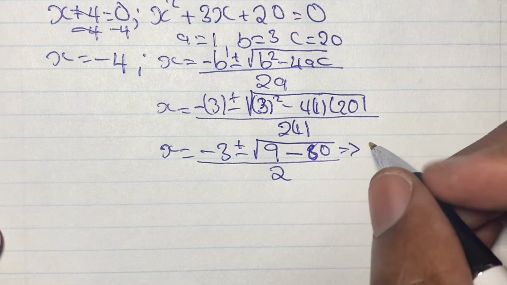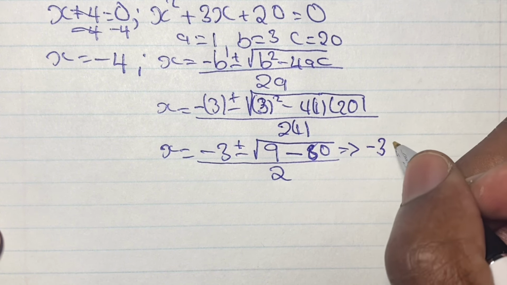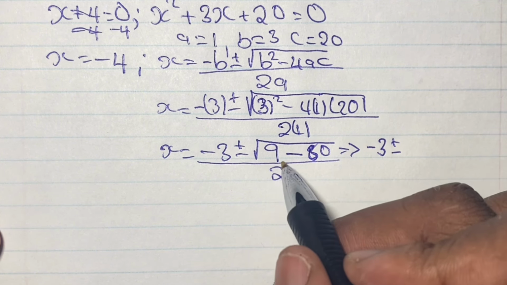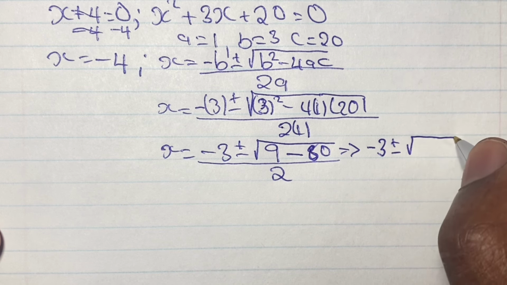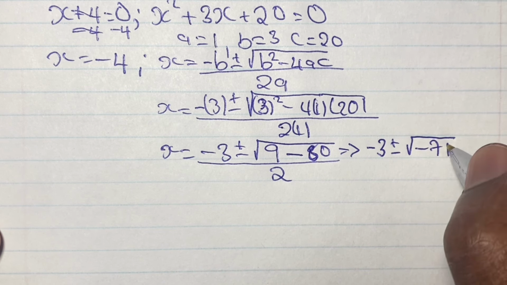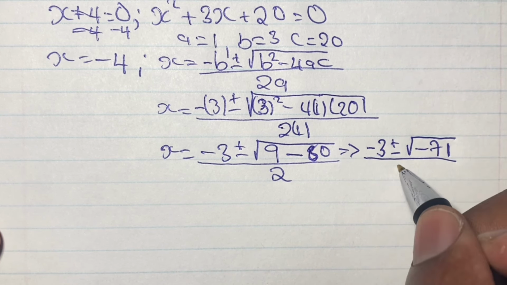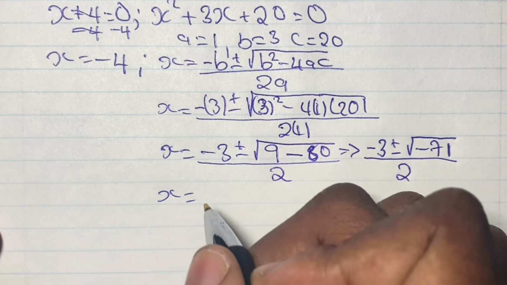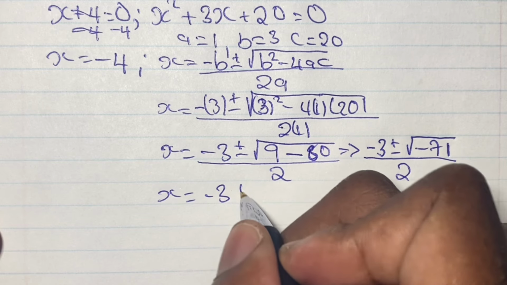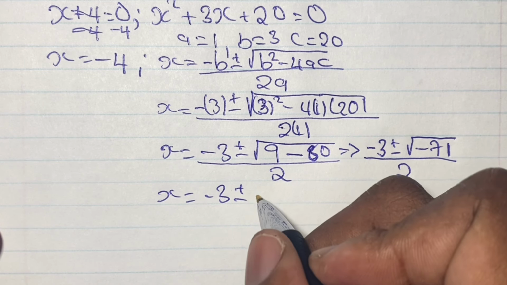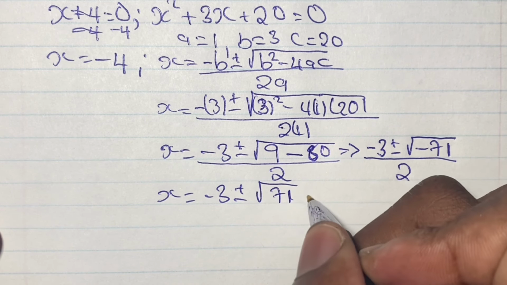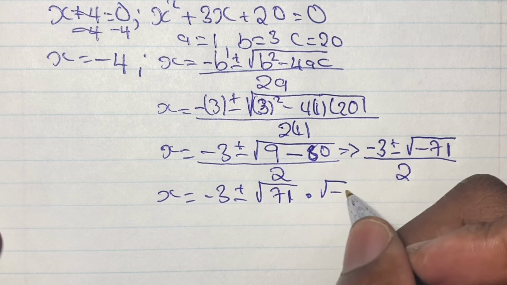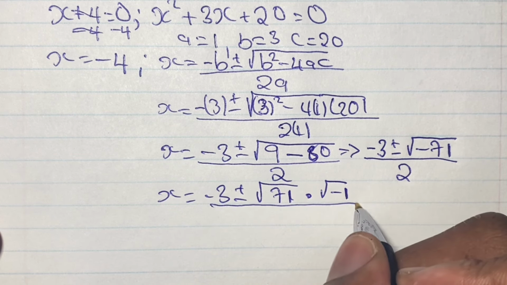So now just to write this out, we would now have negative 3 plus or minus the square root of 9 minus 80 is going to give us negative 71, and we have all of that over 2. So that therefore leaves us with x is equal to negative 3 plus or minus the square root of 71 times the root of negative 1 all over 2.